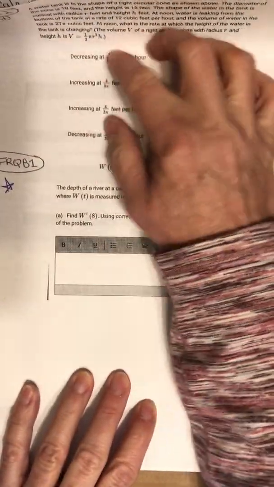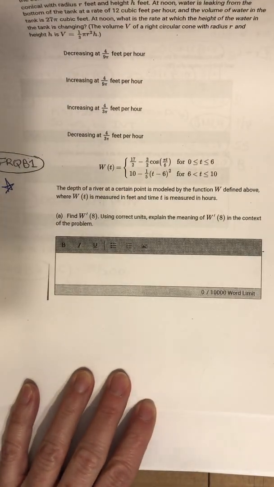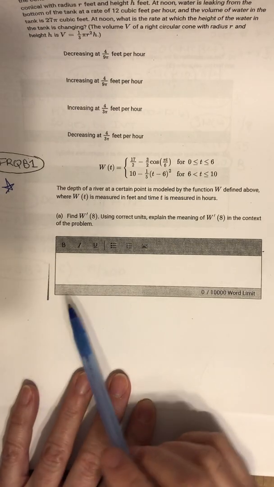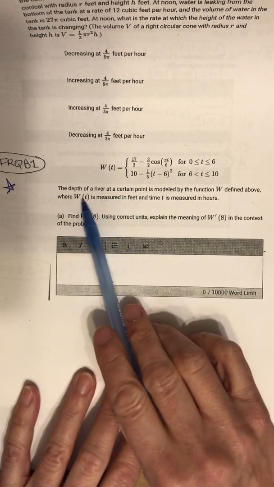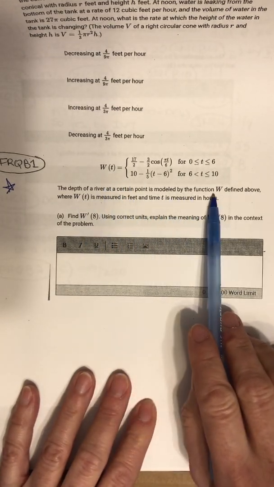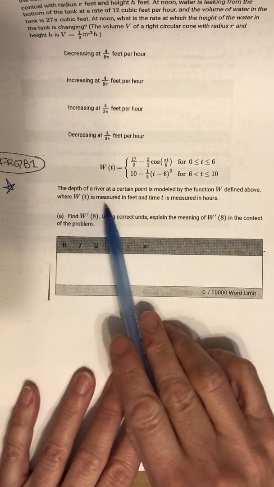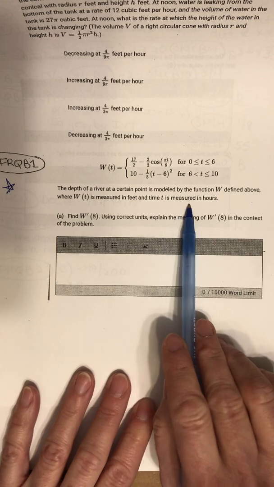Let's see, last problem. You will have problems like this in the free response section. So this is pretty complicated looking, right? Kind of scary. So the depth of a river at a certain point is modeled by this function W above, where W(t) is measured in feet and time is measured in hours.